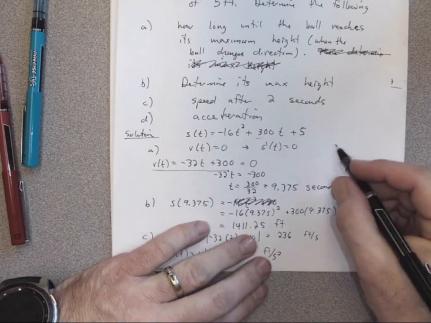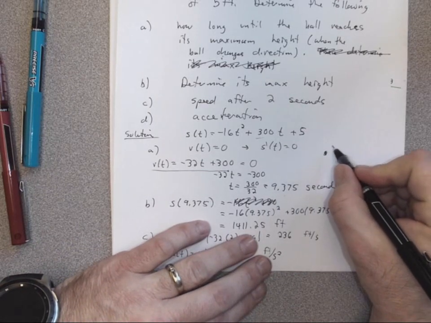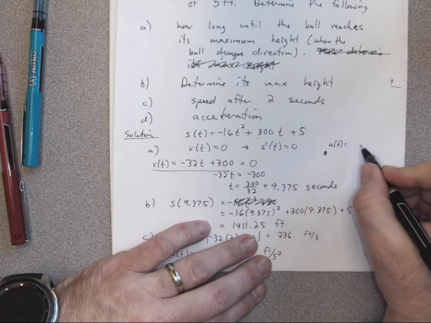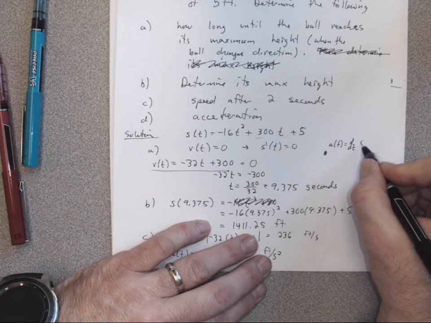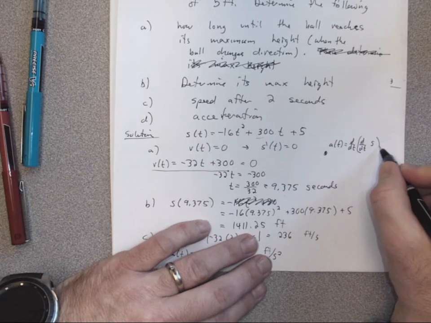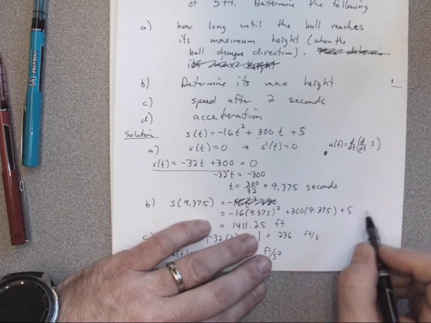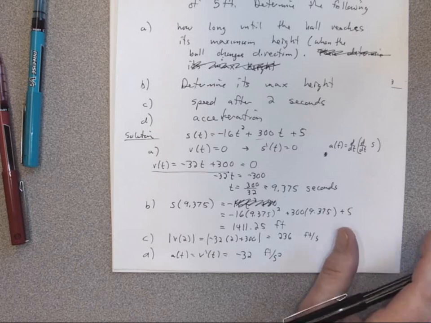I'm a little out of room here, but to find a of t, this is the derivative with respect to t of the derivative with respect to t of s. It's the second derivative of s, right? So we can see that's why there are 2 t's on the bottom, so that's why it's seconds squared. And that's our answer.